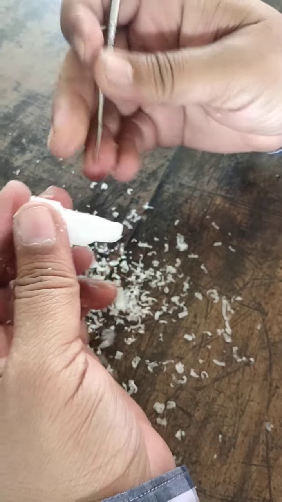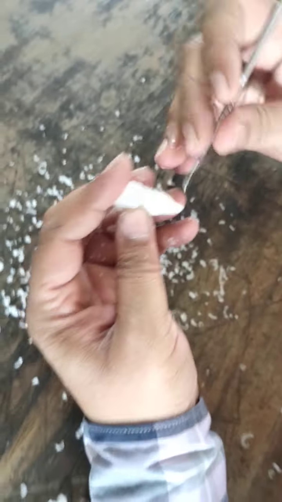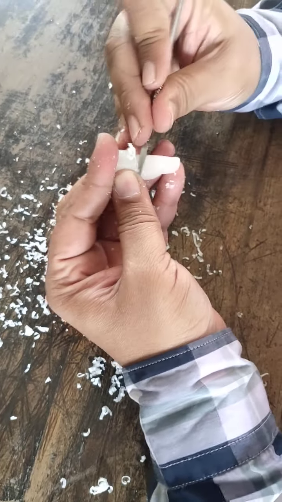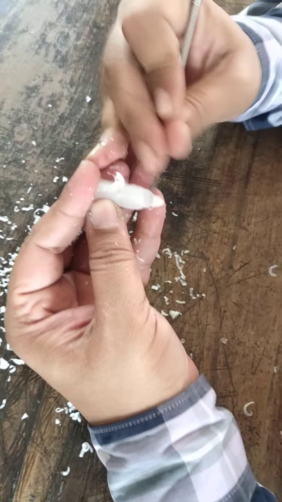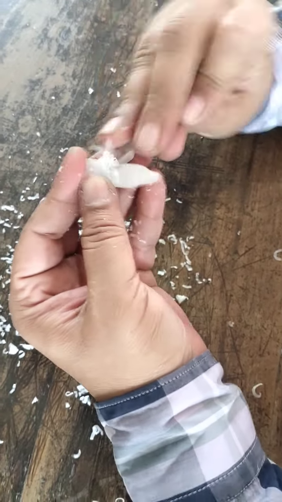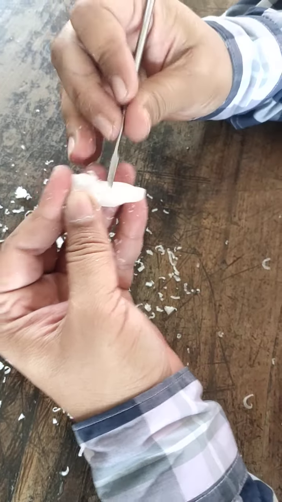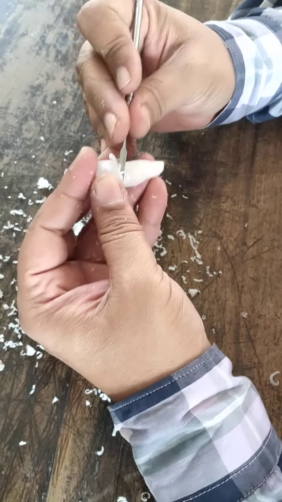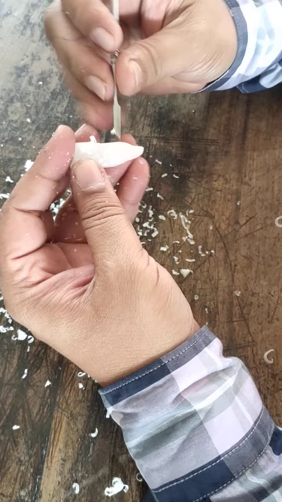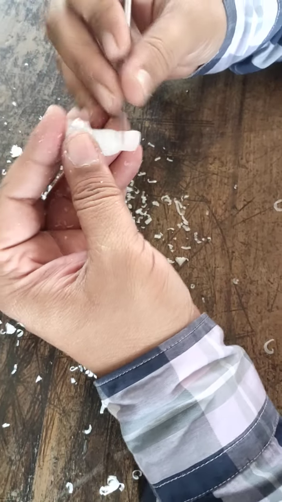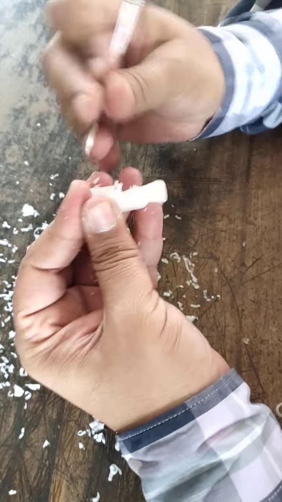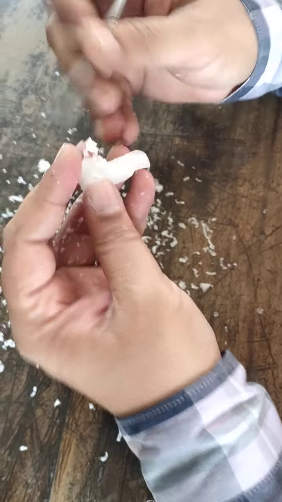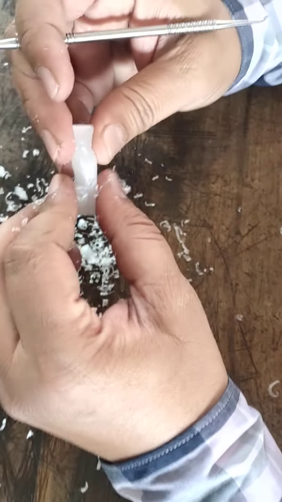You don't have to remove all those big chunks, huh? It is risky, so just carve slowly. I'm removing the big chunks because I have control on the carver. That much control is required, otherwise it will break. Okay, so be careful. You have to carve the root in the confines of the tooth.